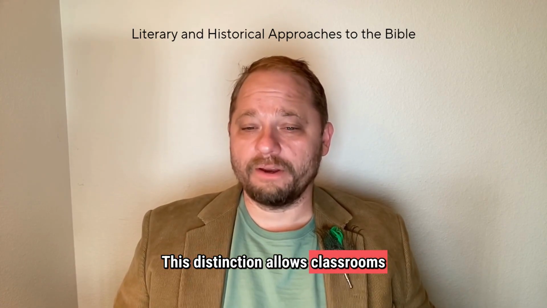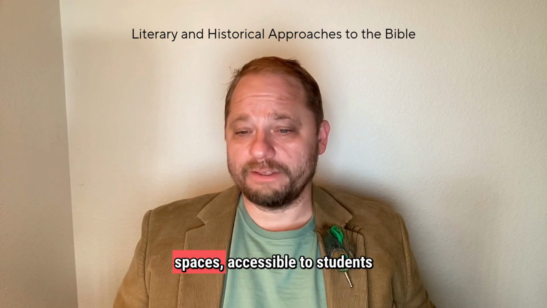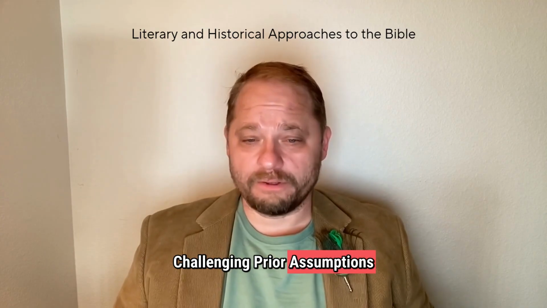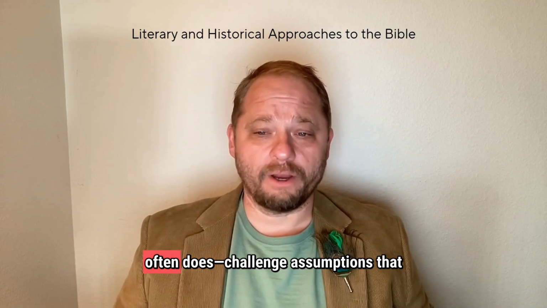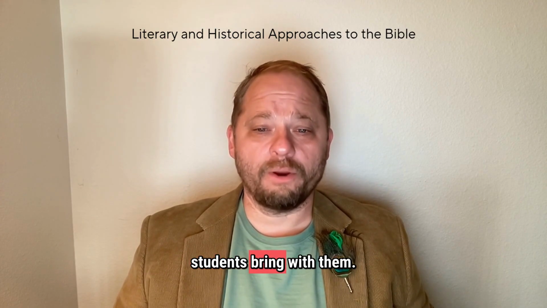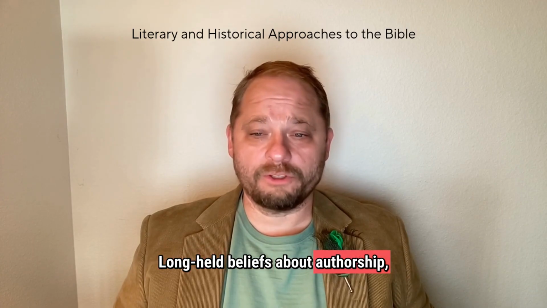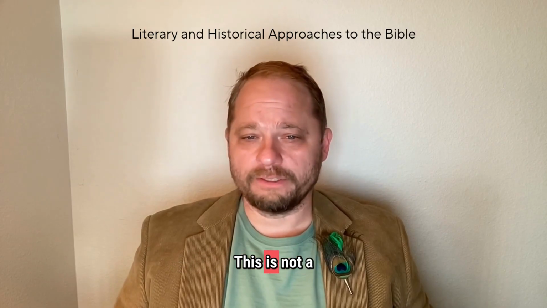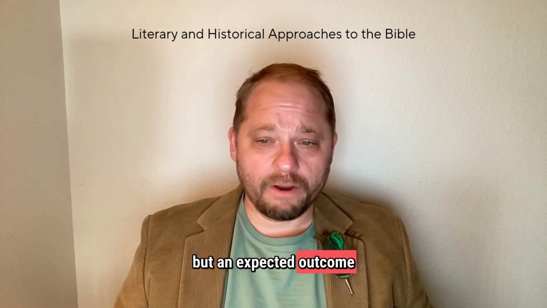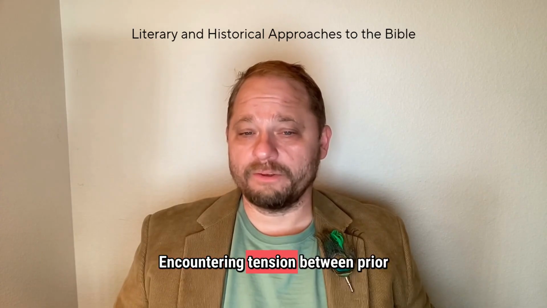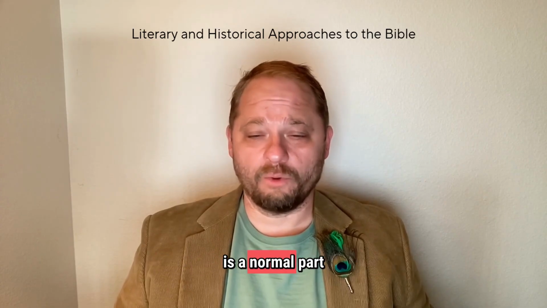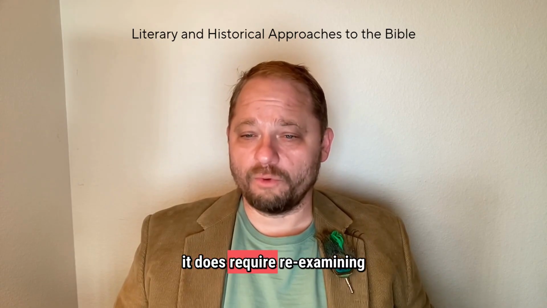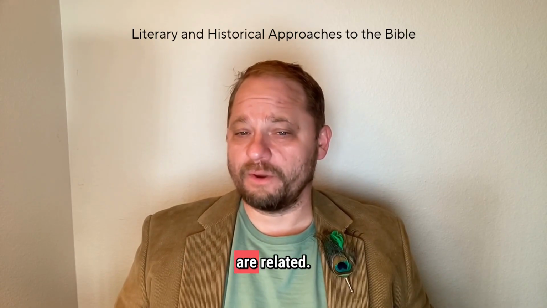This distinction allows classrooms to remain intellectually open spaces, accessible to students of all belief backgrounds. Challenging prior assumptions. Critical historical study can, and often does, challenge assumptions that students bring with them. Long-held beliefs about authorship, dating, historical accuracy, or theological uniformity may be questioned. This is not a flaw of the method, but an expected outcome of serious inquiry. Encountering tension between prior beliefs and new evidence is a normal part of intellectual growth. Such tension does not require abandoning faith, but it does require re-examining how faith and history are related.